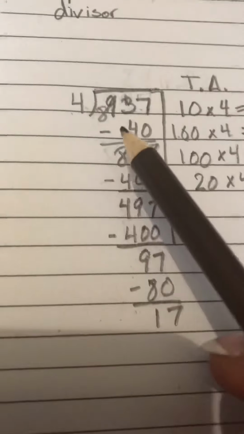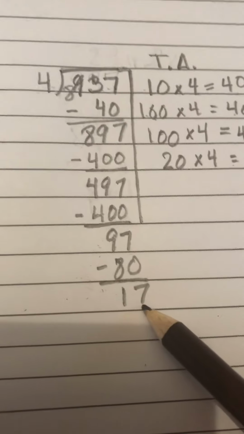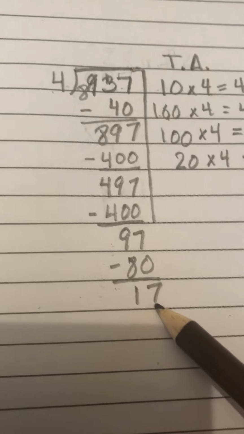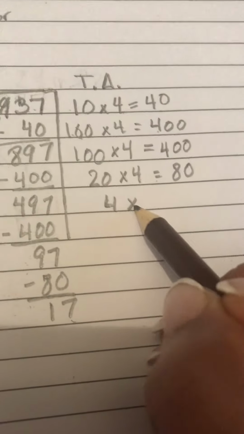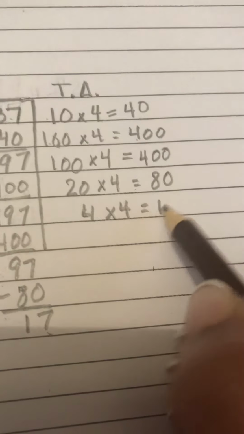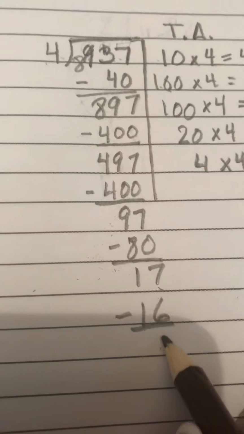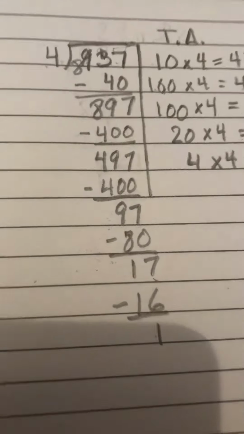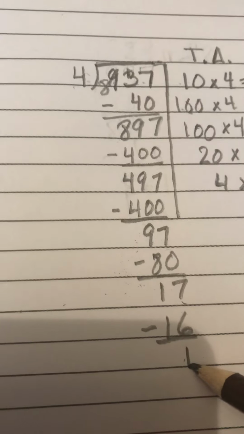At this point, they will consider how many times the divisor 4 can go into the dividend of 17, and that would be 4 times. Subtract 16 from 17, and they will have a remainder of 1, and recognize that 4 cannot go into 1. Therefore, 1 must be the remainder.